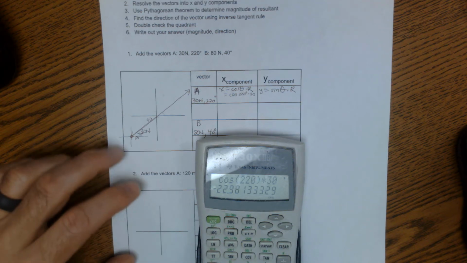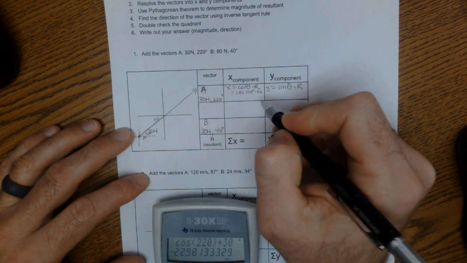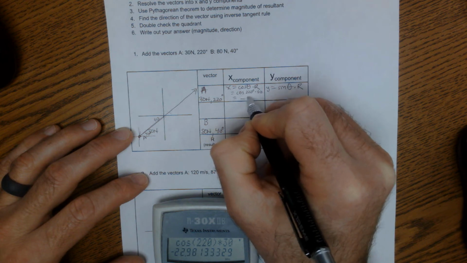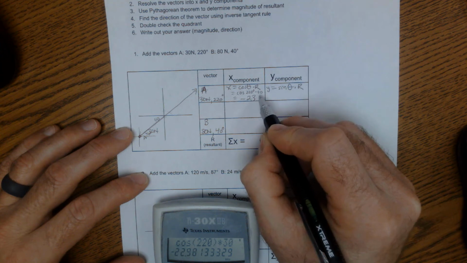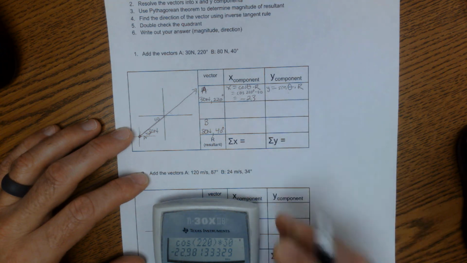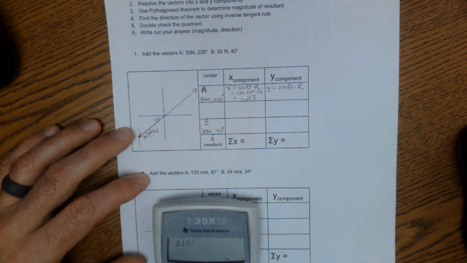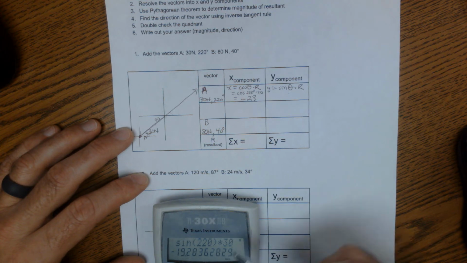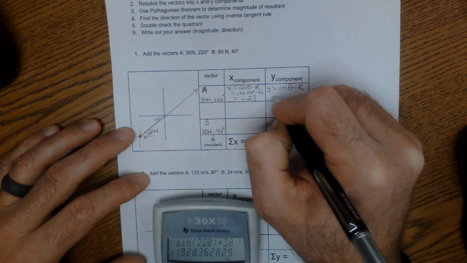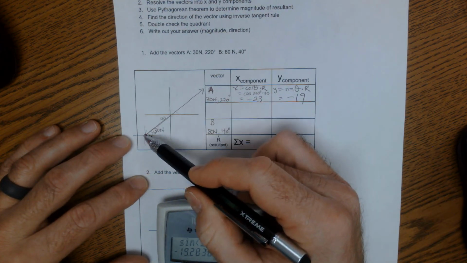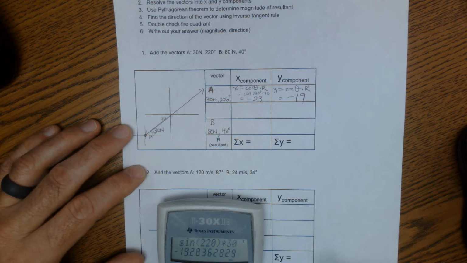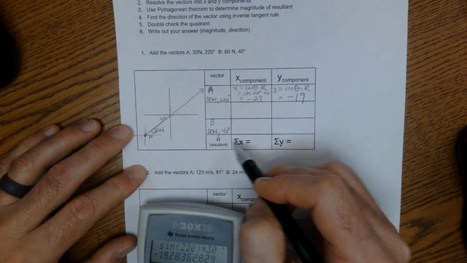We're going to go to the nearest newton, so negative 23. The sine of 220 times 30 gives me negative 19.28, so we'll call that negative 19. That checks out because I've got a negative x and a negative y. That's good.